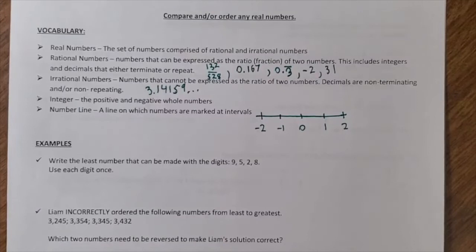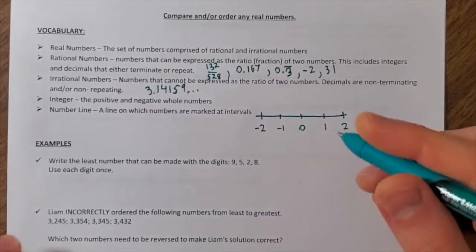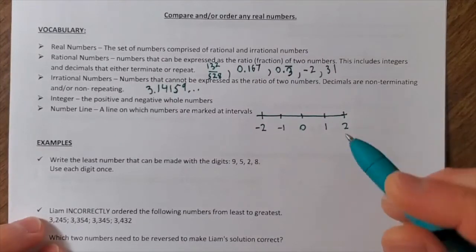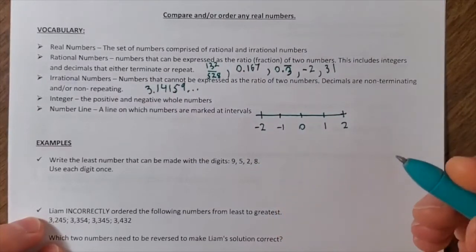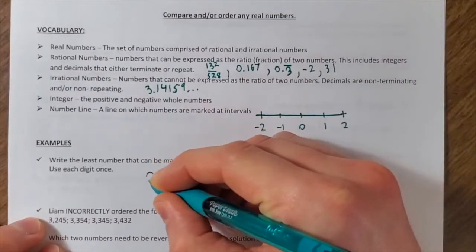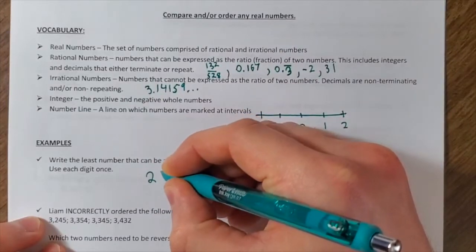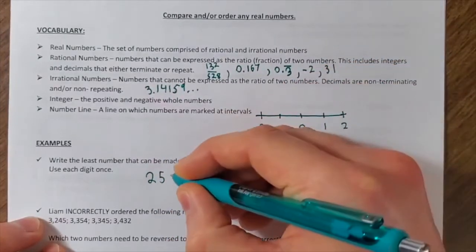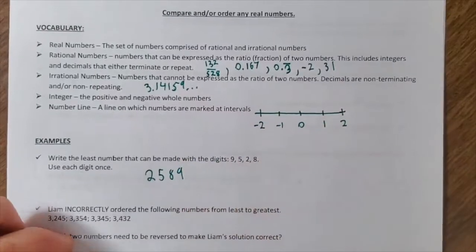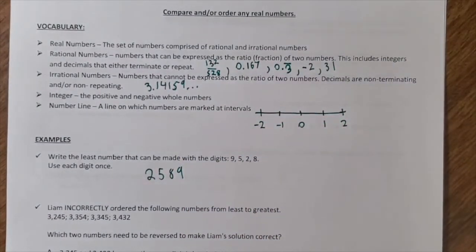So if we're using each digit once, we're going to get a 4-digit number, something in the thousands. So let's see, if we want to make the least number that we can, we want our smallest digit to make up our biggest place. So in our thousandth place, let's use our 2. And then same thing, our next smallest digit would be our next biggest place. In the hundredth place goes 5, and then we're just going to count up 8, 9, giving us the smallest number we can make here as 2,589.